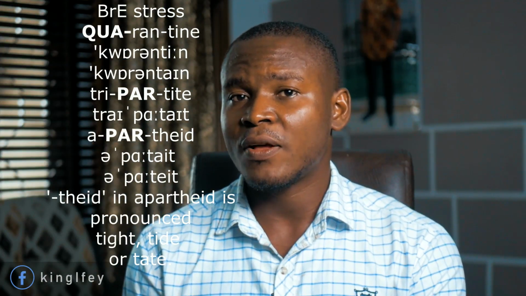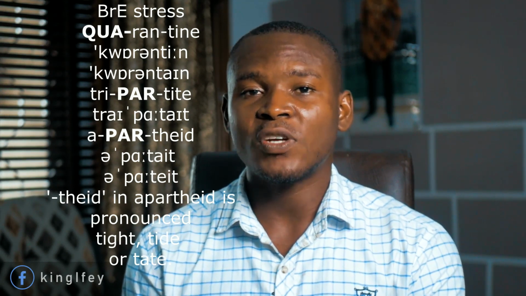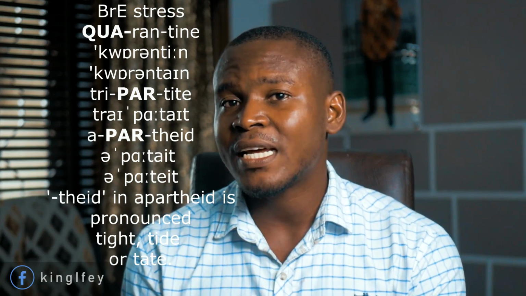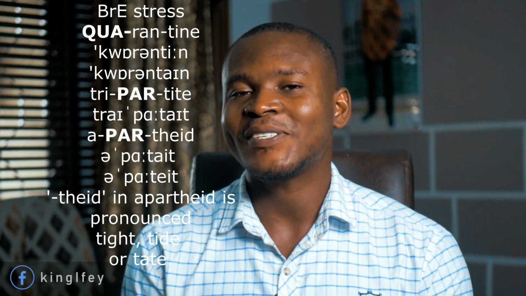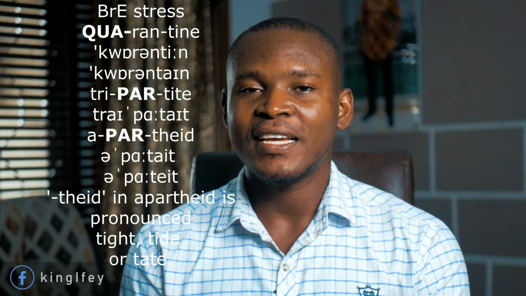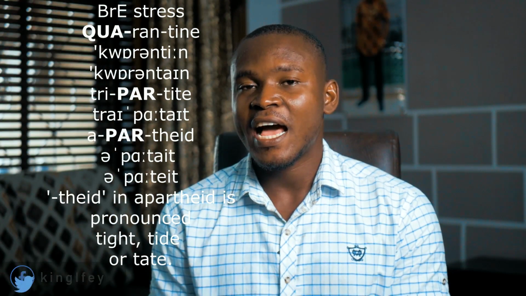Tripartite should not be pronounced as tripartite. You should correctly articulate it as tripartite. So you talk about the tripartite committee, not the tripartite committee. The tripartite committee. So committee is also stressed in that particular order, not committee, but committee. Finally, we've got apartheid. Apartheid can also be pronounced as apartheid, not appetite.